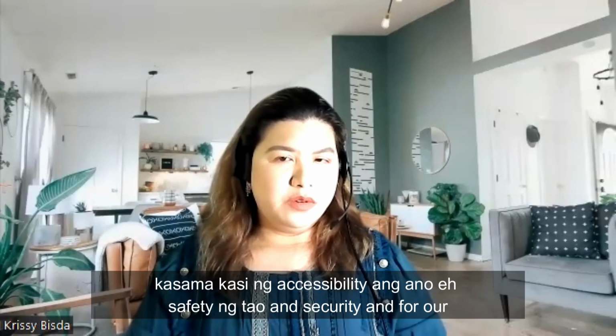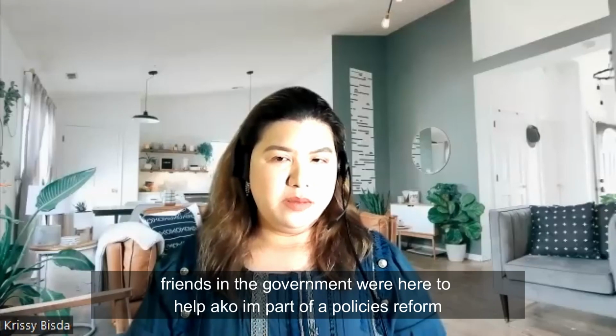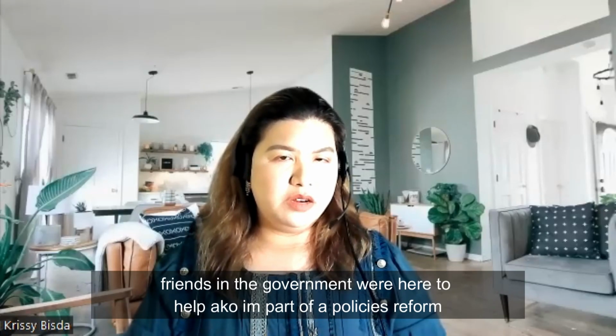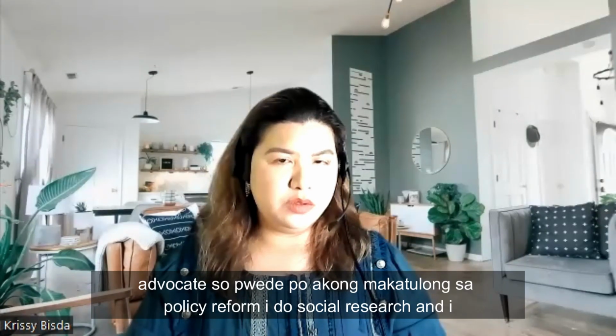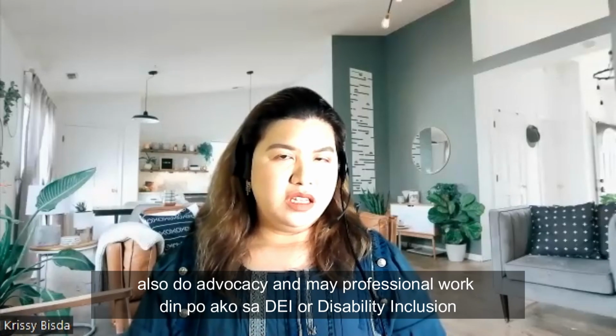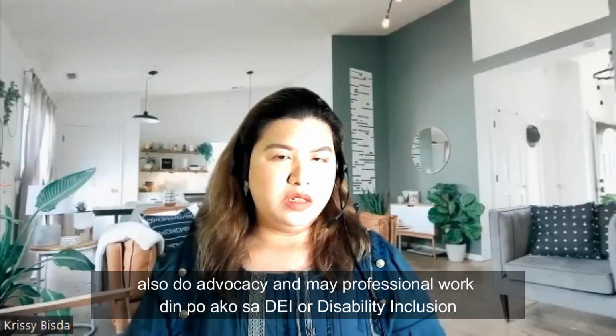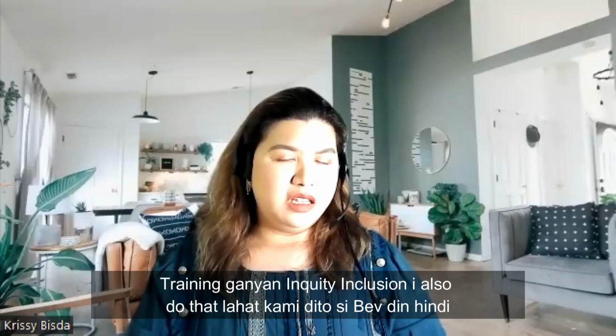And for our friends in the government, we're here to help. Ako, I'm part of policy reform advocate, so pwede po ako makatulong sa policy reforms. I do social research and I also do advocacy and may professional work din ako sa DEI or disability inclusion trainings, ganyan, equity, inclusion. I also do that.